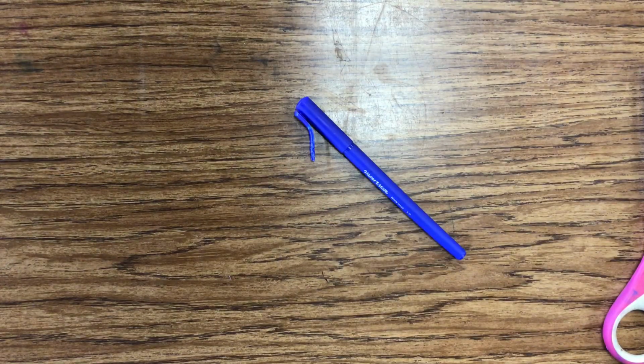So the iPad is on the chair. I'm gonna take something I found laying around the classroom and kind of wedge it under the iPad so that it doesn't wiggle when I take my pictures.